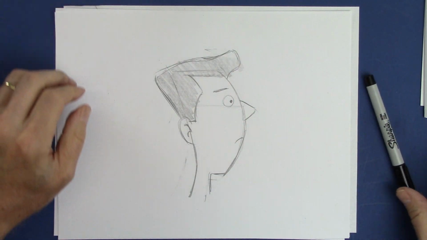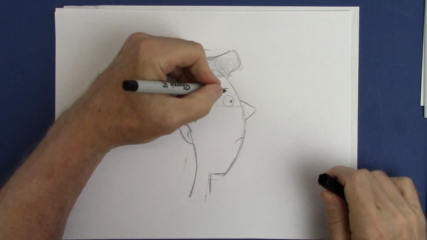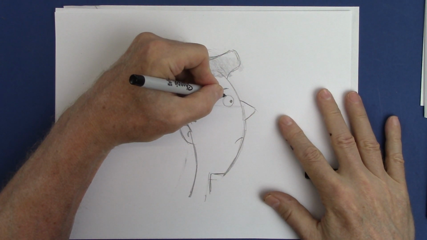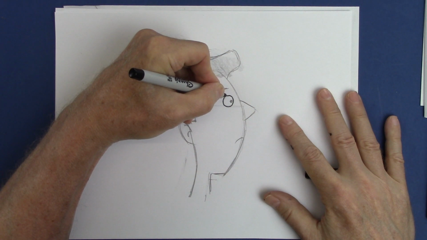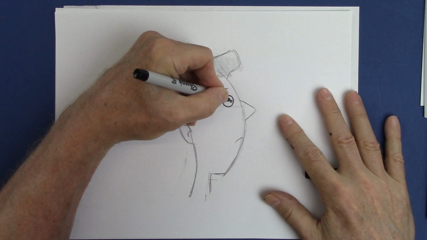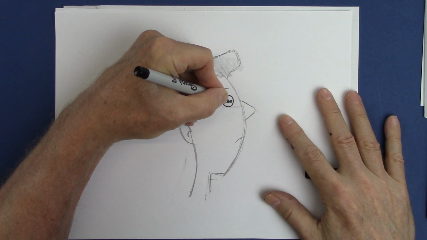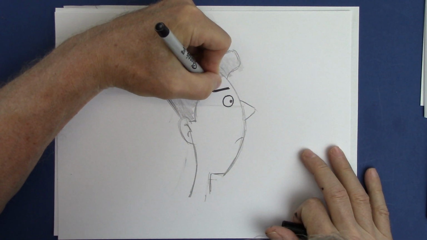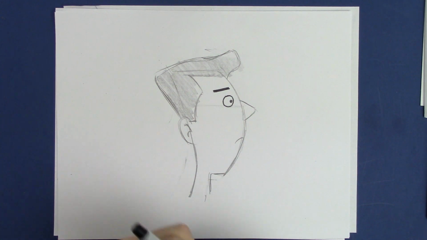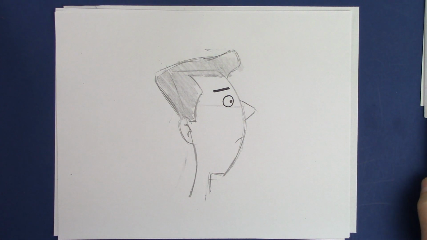Alright, now let me just darken this in and we'll see what we have. It's a very simple character. Easy to draw. But it has the basic principles that you see in more complex characters. Thick eyebrow will also give impact to a smaller eye.